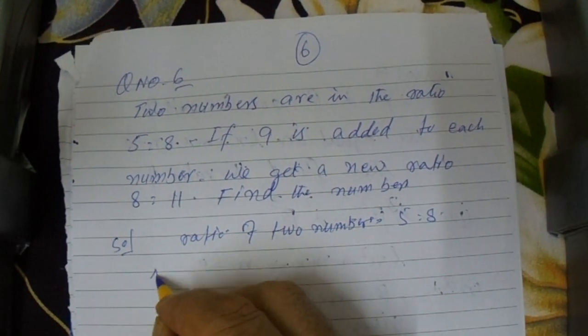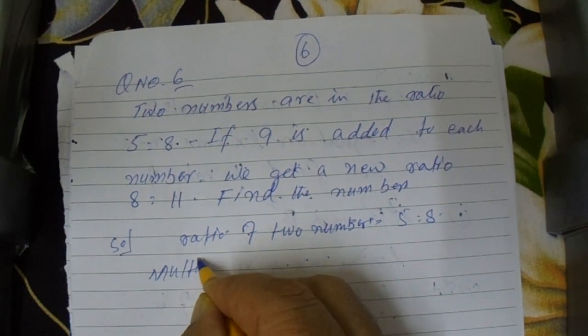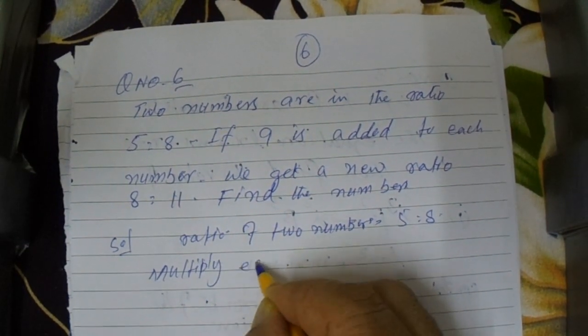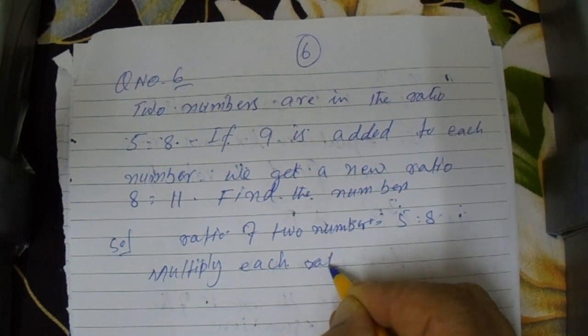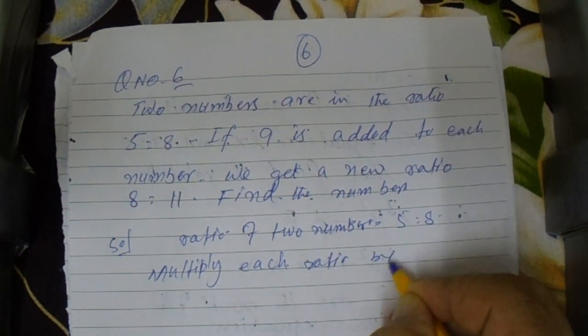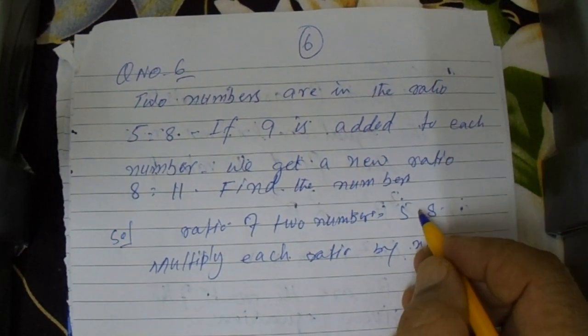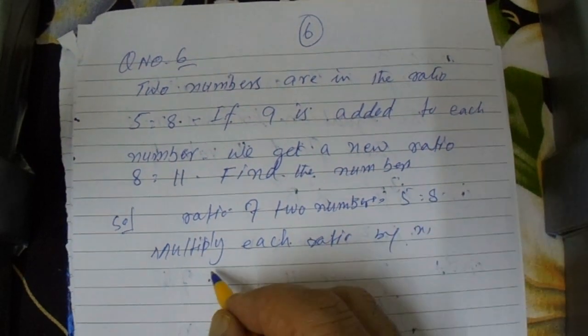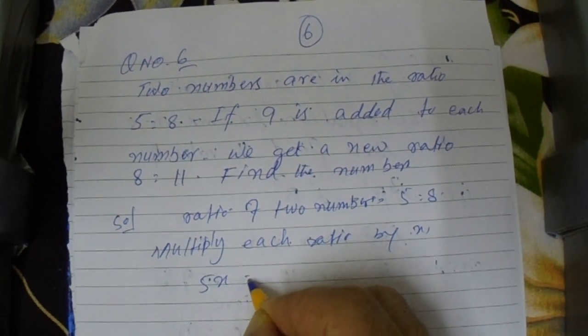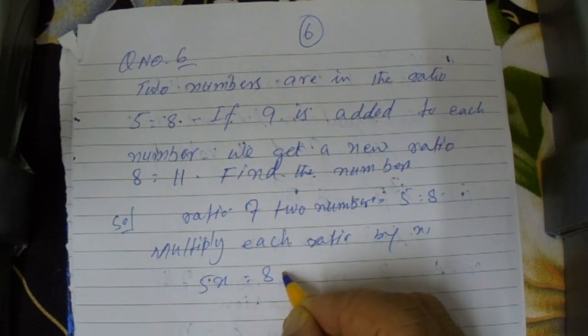Now multiply each ratio by x. We multiply this ratio by x and we get 5x and ratio 8x.